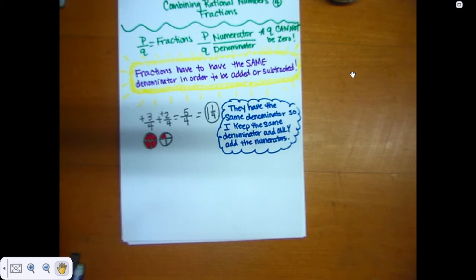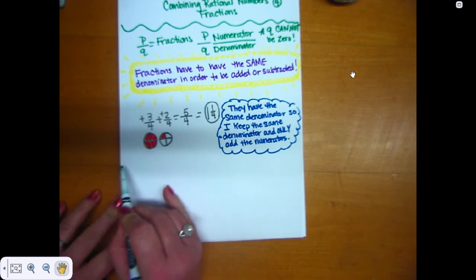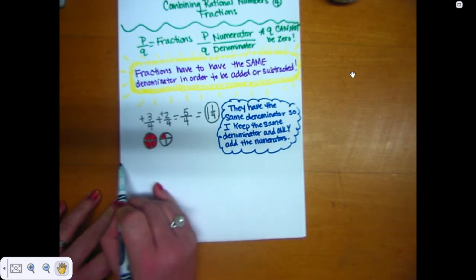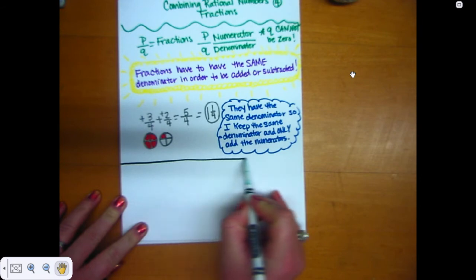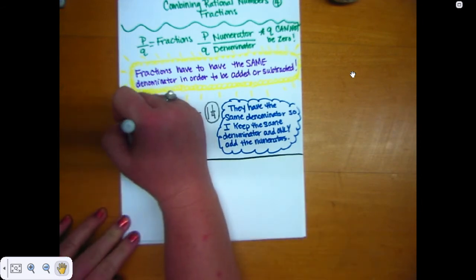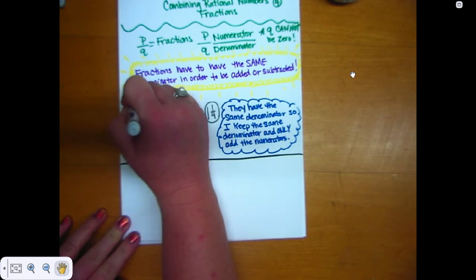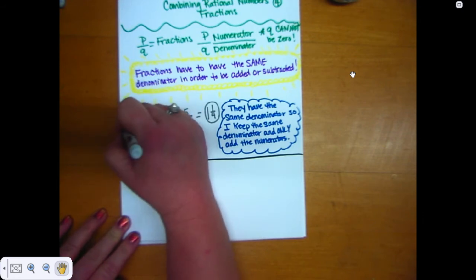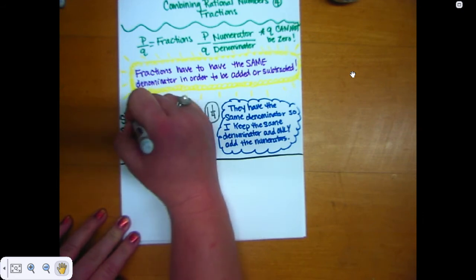Okay? So let's say, what if they have different denominators? And I'm just going to make a little line across here so we know we're on a different kind. Okay, so these are same denominators, or like denominators.